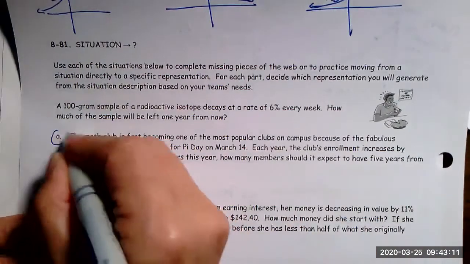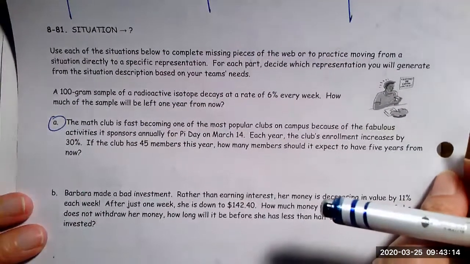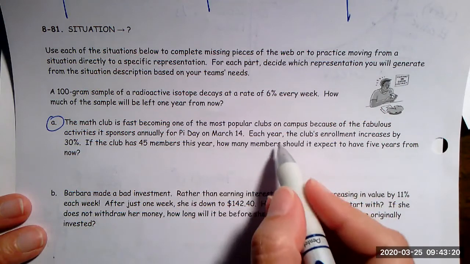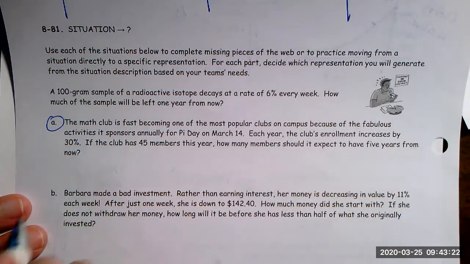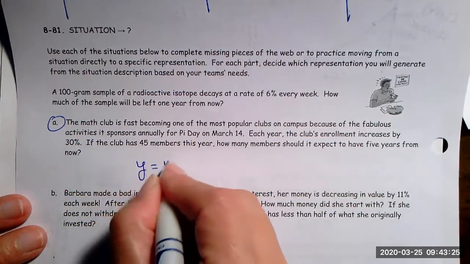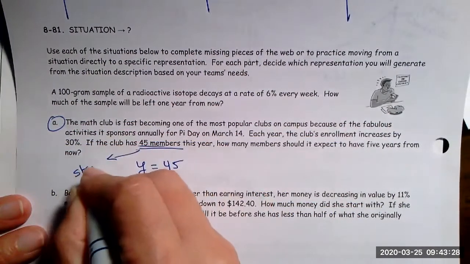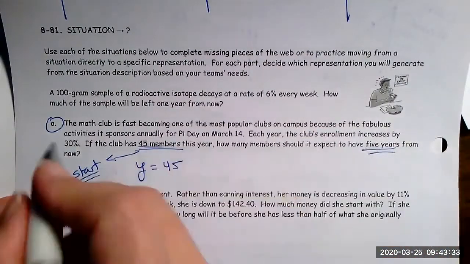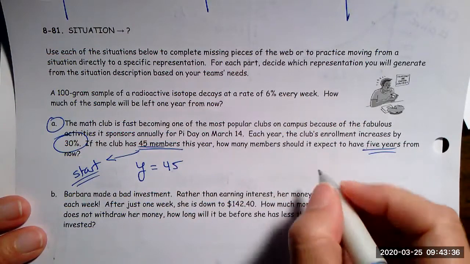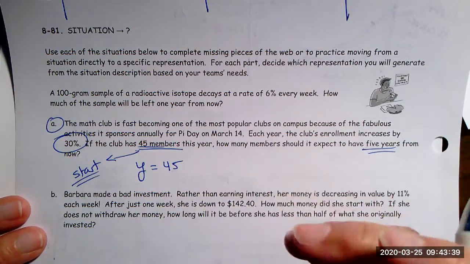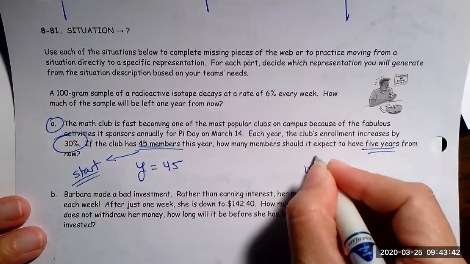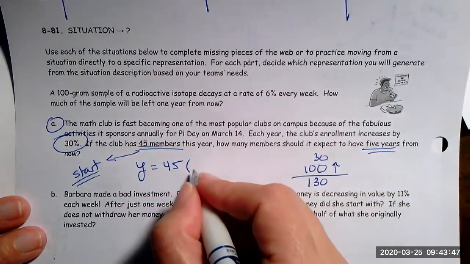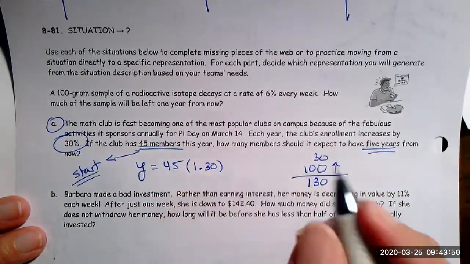So again, I'm only going to pick one of them, and I'll let you take a look at the rest. So the math club is fast becoming one of the most popular clubs. Okay, each year, the club enrollment increases by 30%. If the club has 45 members, right, that's my start. How many members should we expect to have in 5 years? There's my prediction, and it's increasing by 30%. So when I do a percent increase, I go from 100% and I go up 30%. So that's going to be 130%. That as a multiplier is 1.3. And we've done that in class.